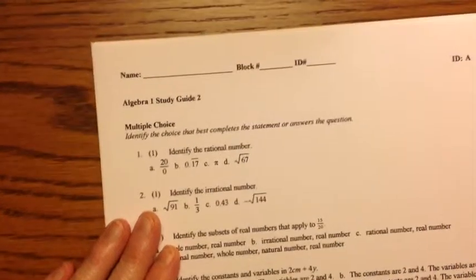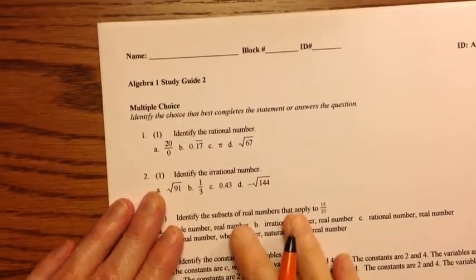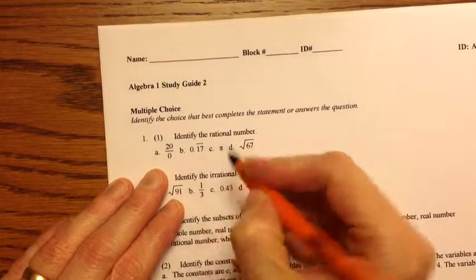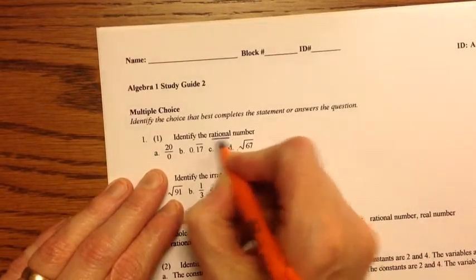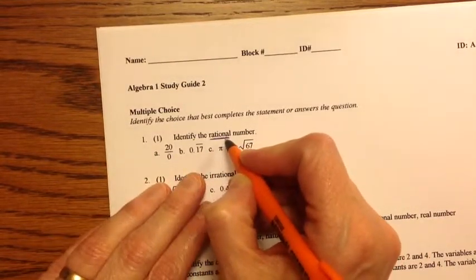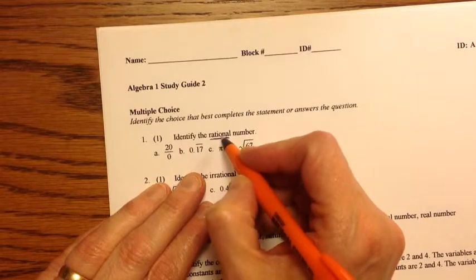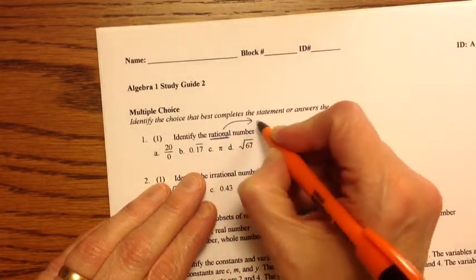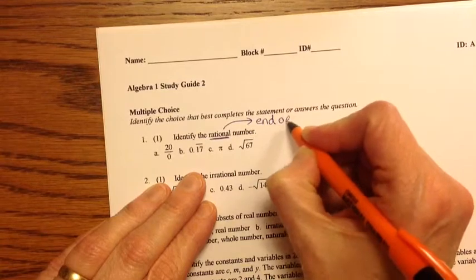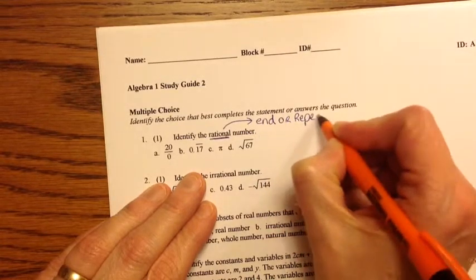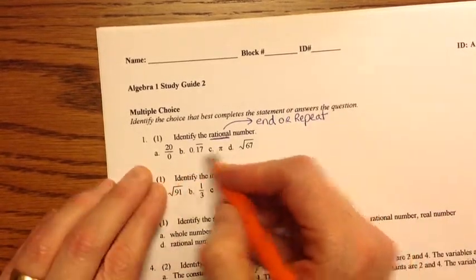Algebra 1 Study Guide 2, page 1. Number 1, identify the rational number. Now, if it's a rational number, it's going to have to be able to be made a fraction. If it's a decimal, it can end or repeat. Well, let's kind of see what works and what doesn't work.